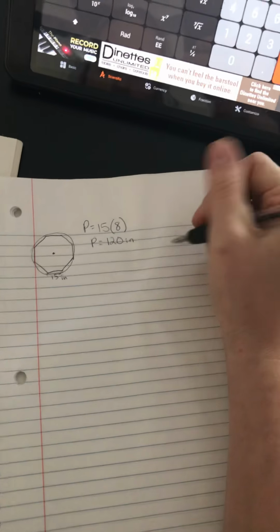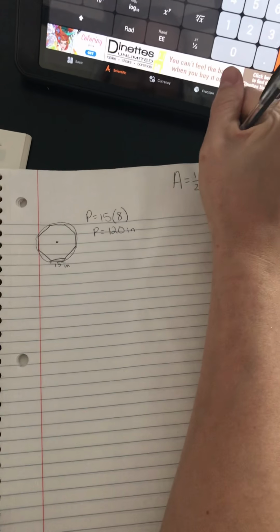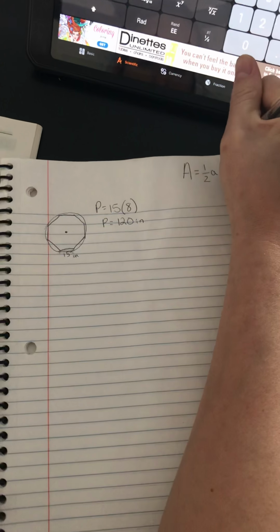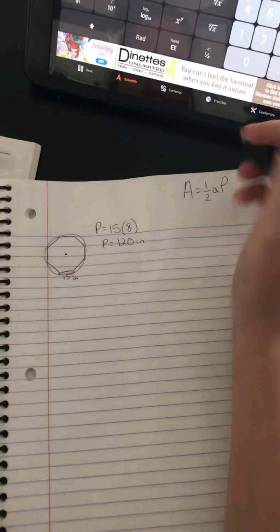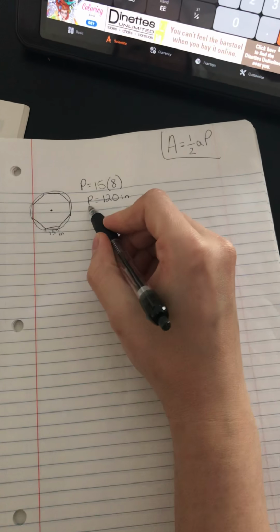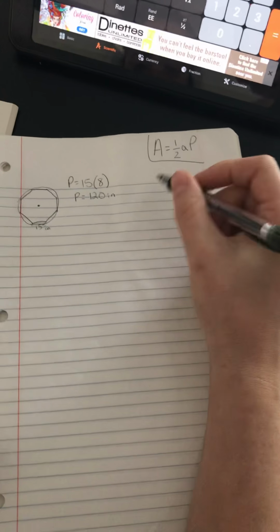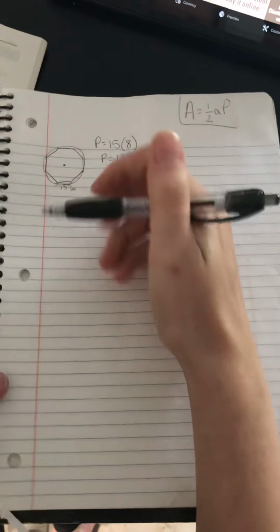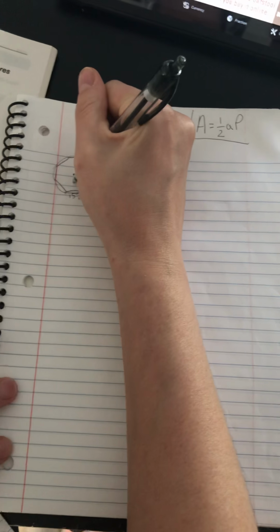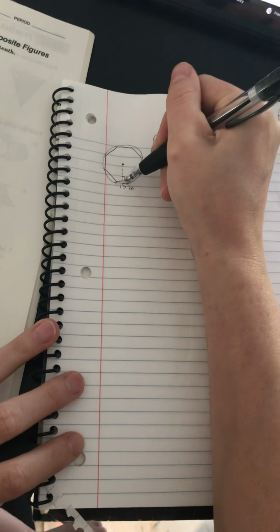So we're halfway there. Remember, to find the area, we are doing half of the apothem times the perimeter. So we already have the perimeter, so we've got one piece that we're missing. Now the other thing that we need is the apothem. So the apothem is from the center, our imaginary line that we draw, that is a perpendicular bisector.